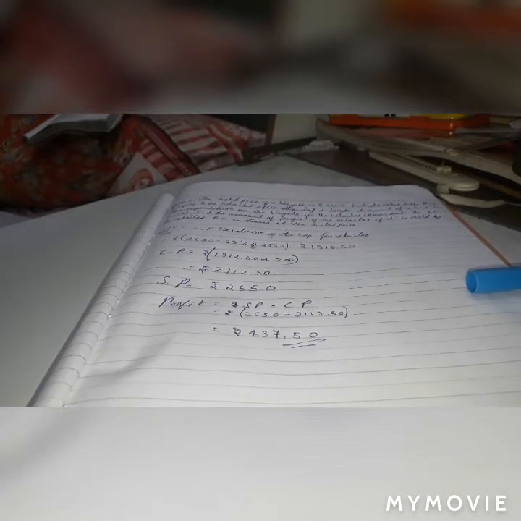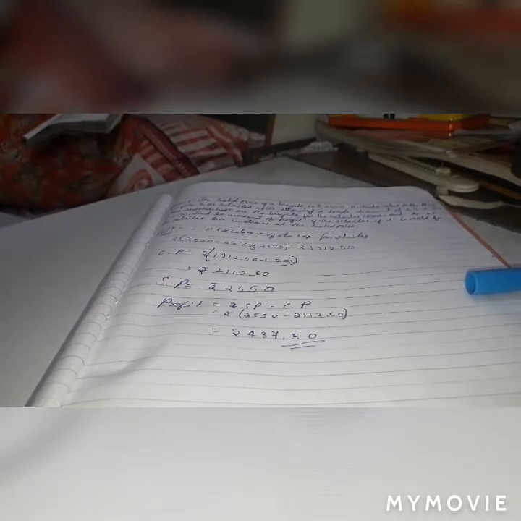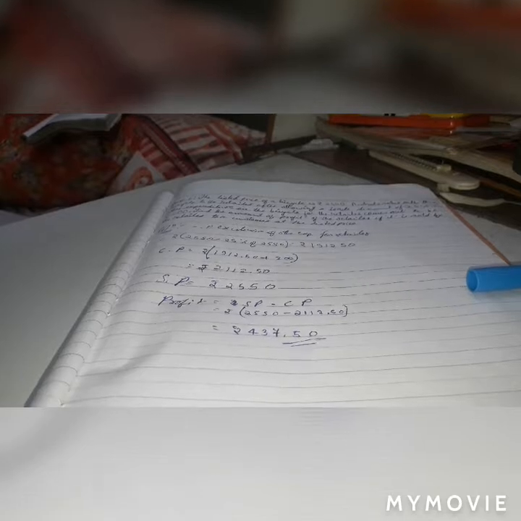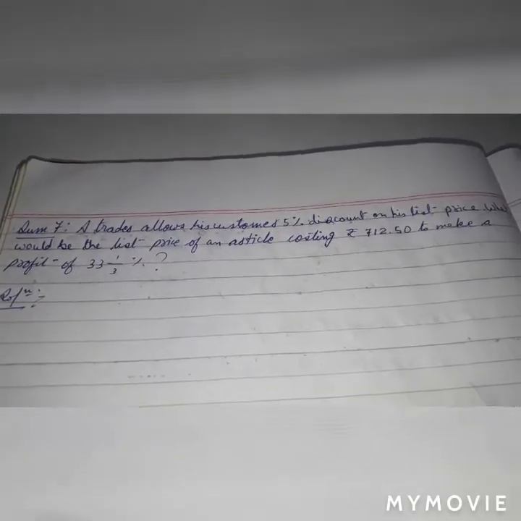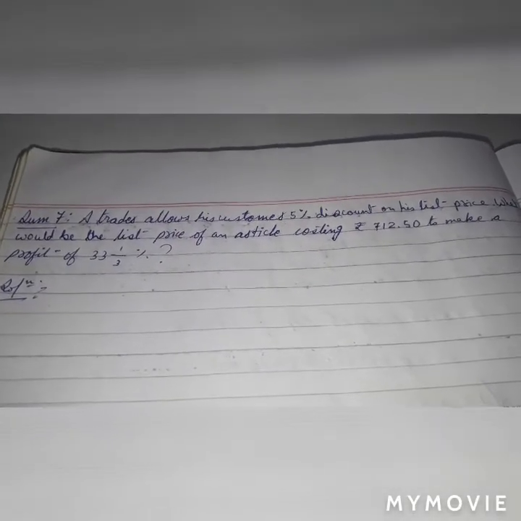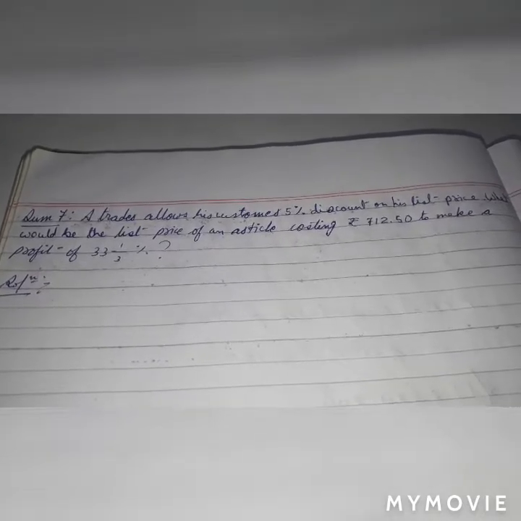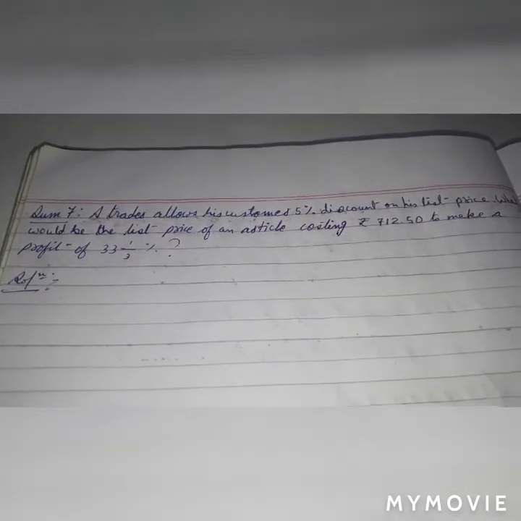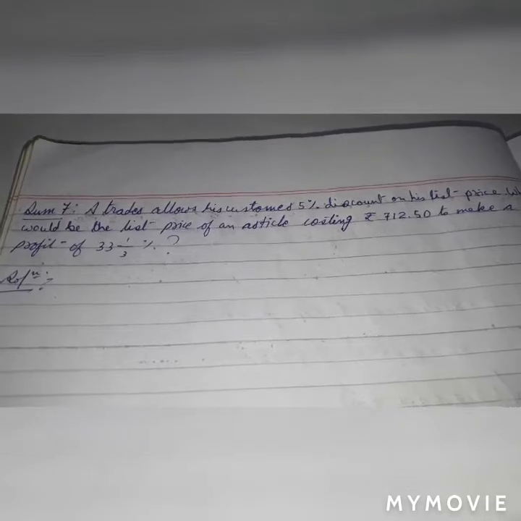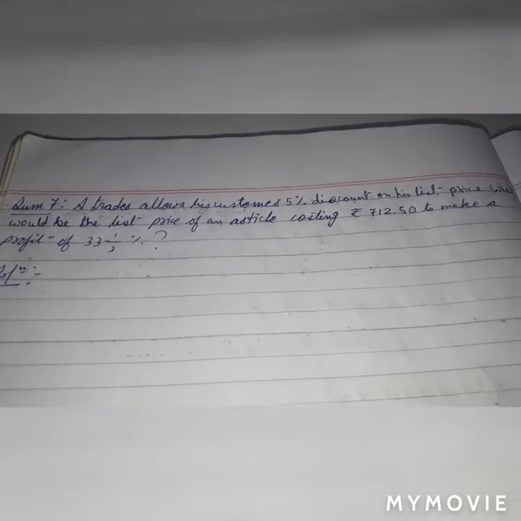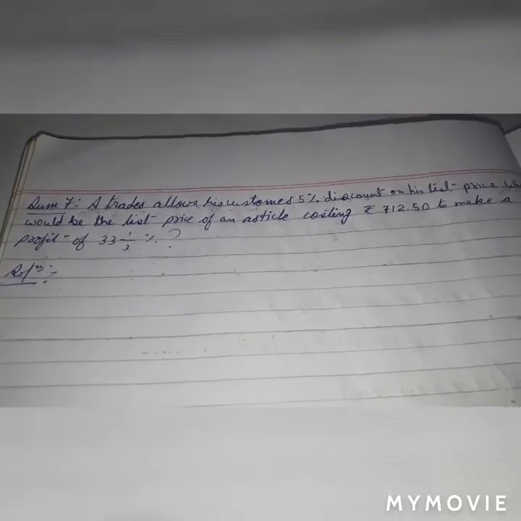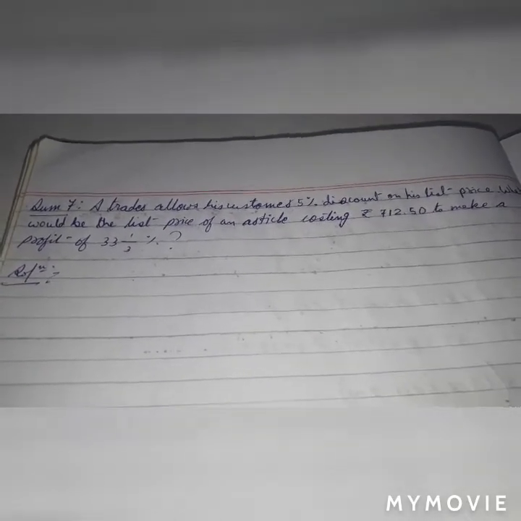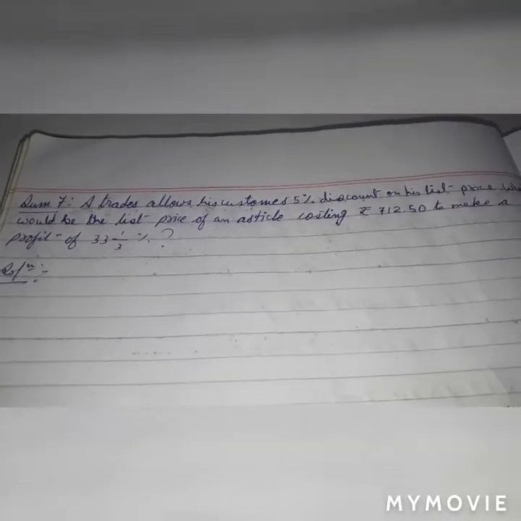Let's move on to the next sum of the video. The next sum is sum number 7, which will be visible on your screen after one to two seconds. You can see sum number 7. A trader allows his customer 5% discount on his list price. What would be the list price of an article costing rupees 712.50 to make a profit of 33 1/3%? Now we will move on to the explanation as well as solving.